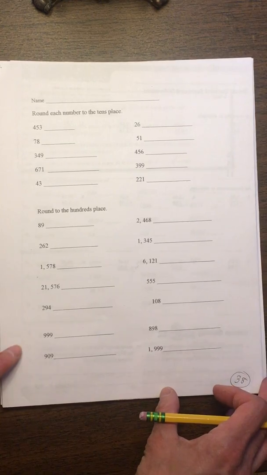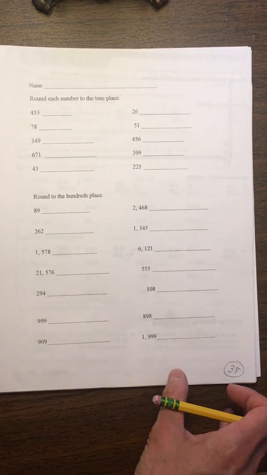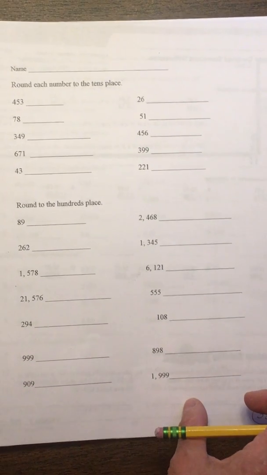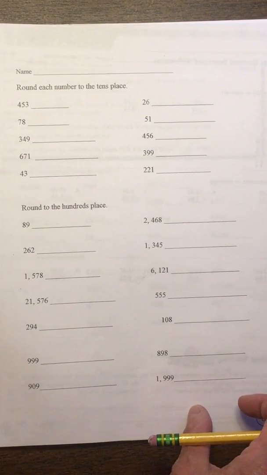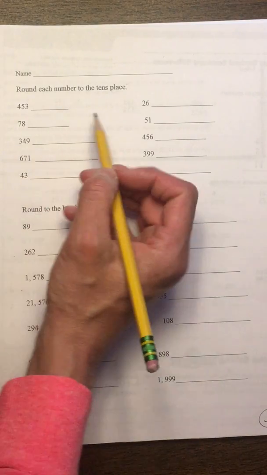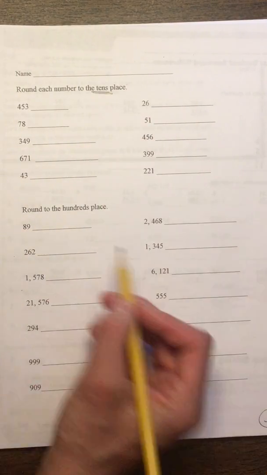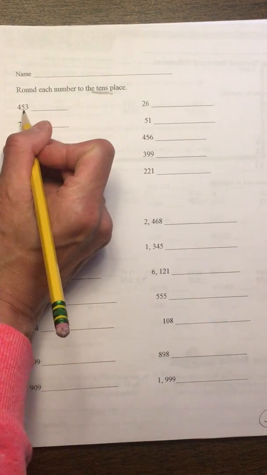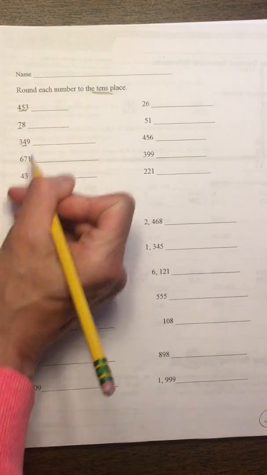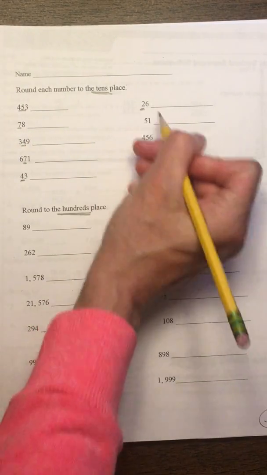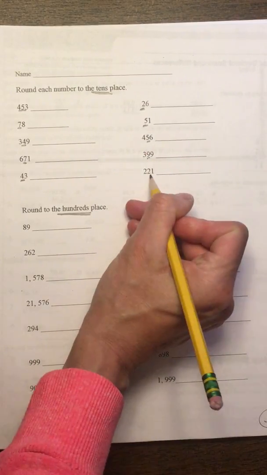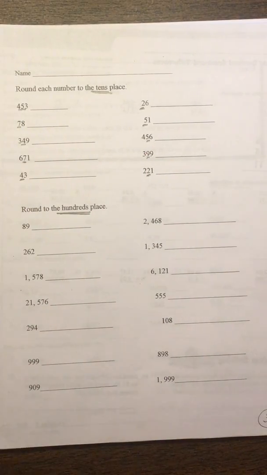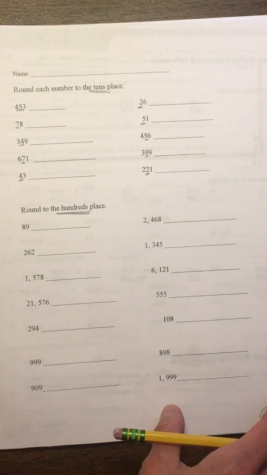So let's look at our first page. Let's go to page 38. I'll zoom in a little bit. It says round, so you have to look at the directions on each section. It says round to the nearest tens place. This one says round to the nearest hundreds place. So in every one of these numbers, underline the tens place. Just go ahead and do that now. It's a good reminder of what place you're rounding to. Anything that comes before the tens place, you're going to keep the same. It's what comes after that changes.